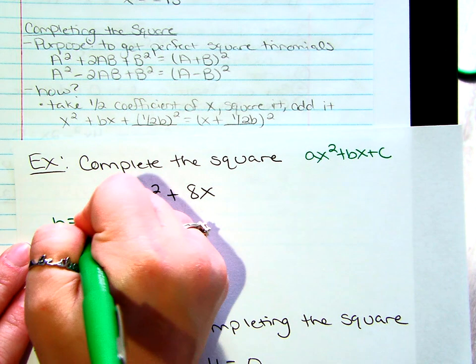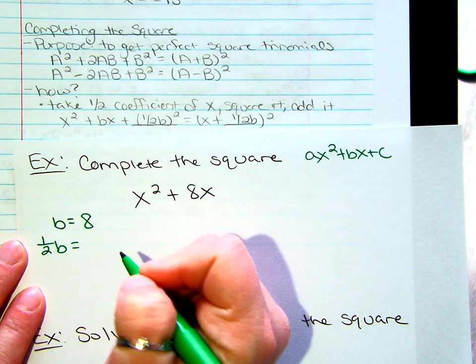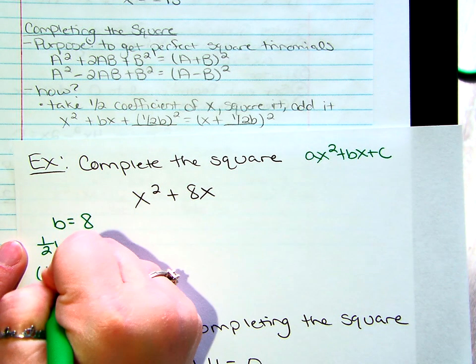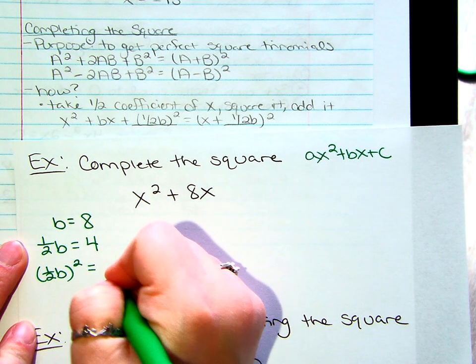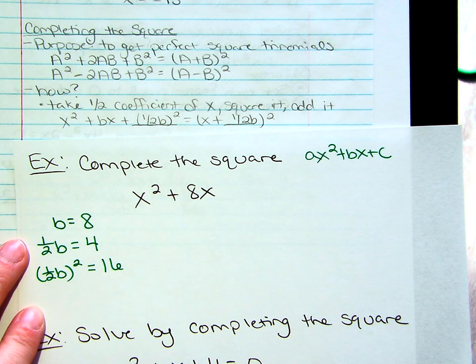Then I usually write 1/2 b. So half of b would be 4. And then I write 1/2 b squared. Well, 4 squared is 16. So when I am completing the square, I'm going to put plus some constant over here.